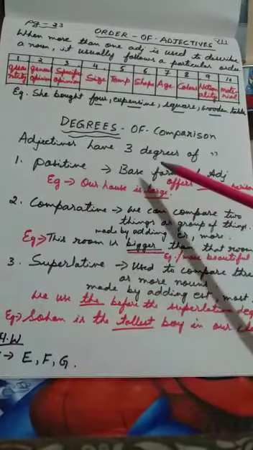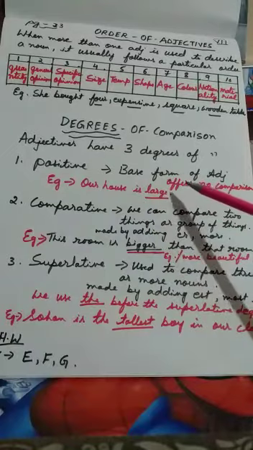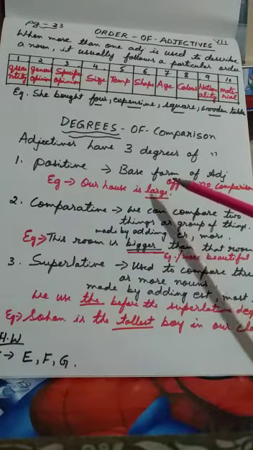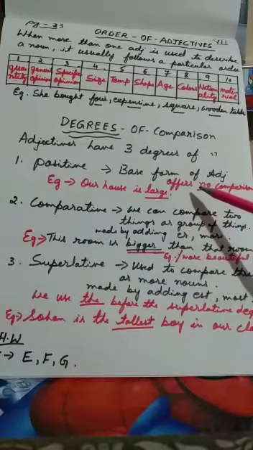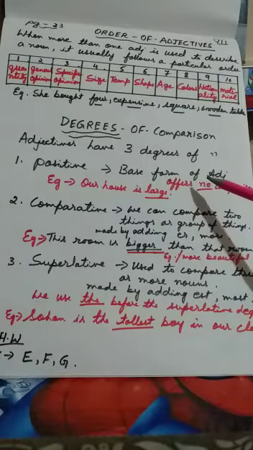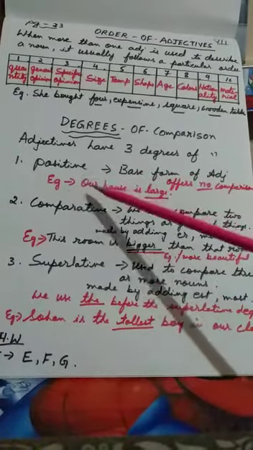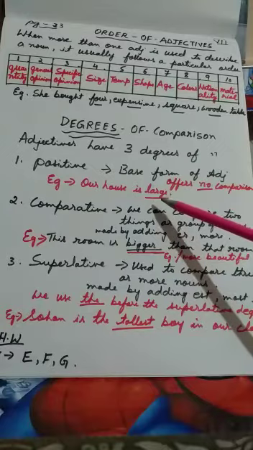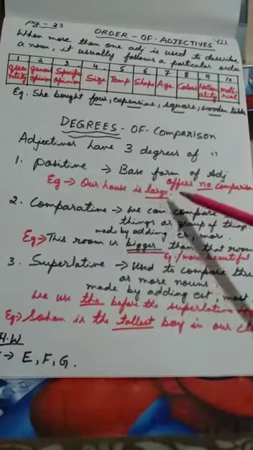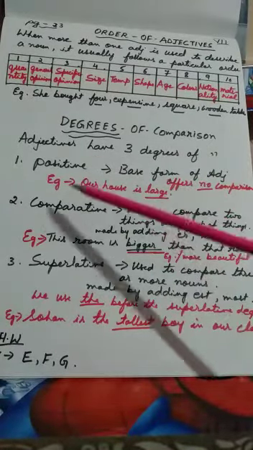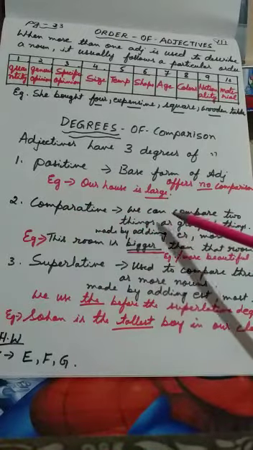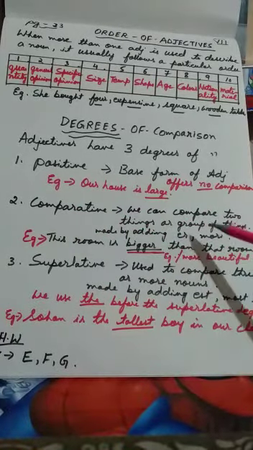So what is the positive degree? The positive degree of an adjective offers no comparison with anything else. For example, our house is large. This is the positive degree, large. But in the comparative degree, we compare two things or two groups of things.